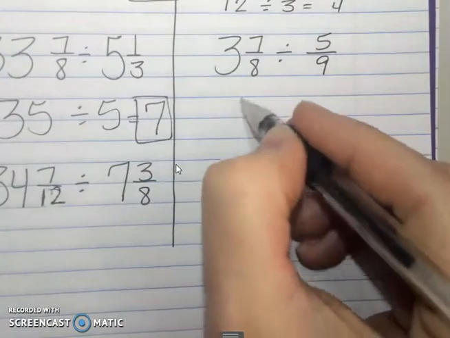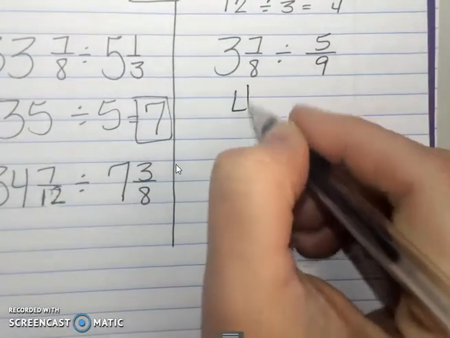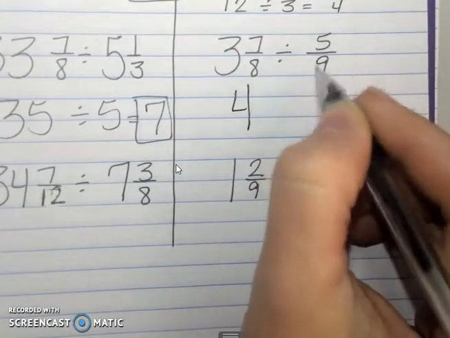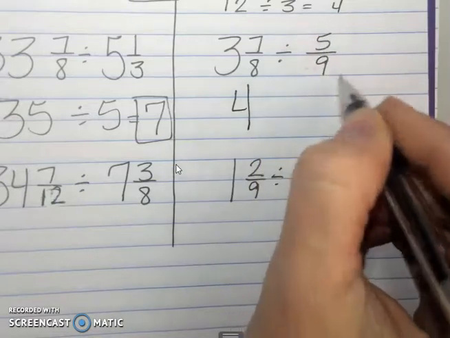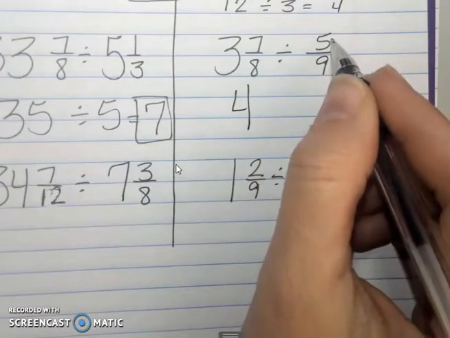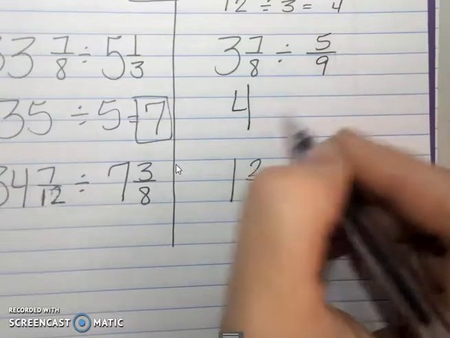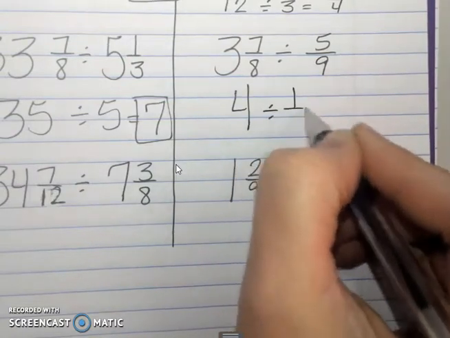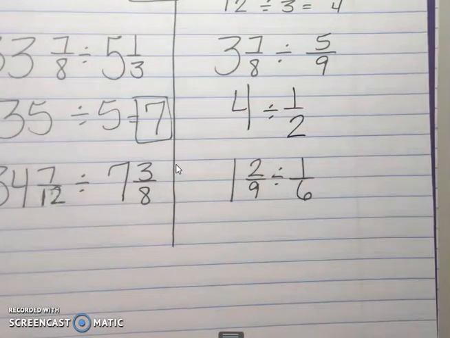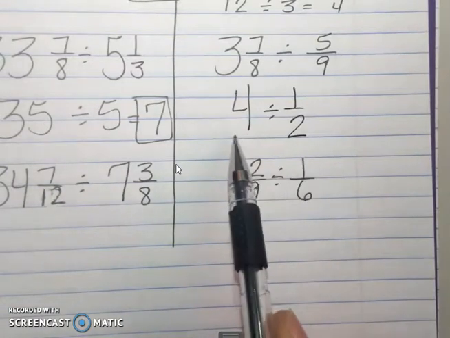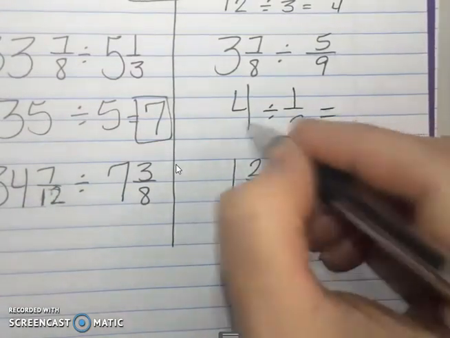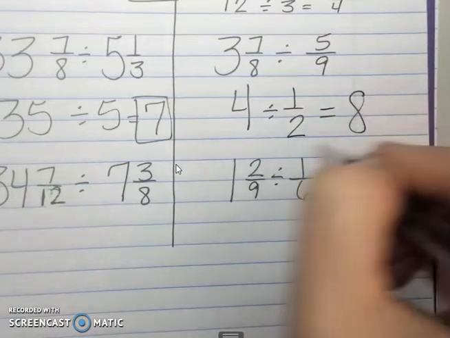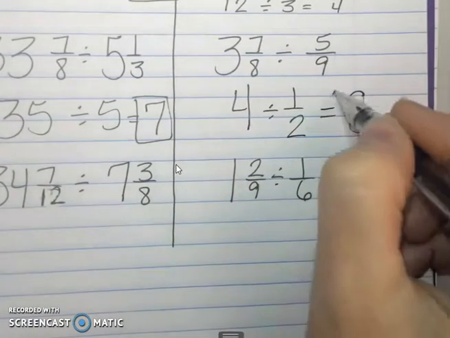Alright, on this one we're going to go ahead and round up to 4. And here we have no whole number, so I noticed that 5 is pretty close to half of 9, so I'm going to divide by a half. So what this is really saying is how many halves would be in 4. So there are 8 halves in 4, so my estimate would be 8.